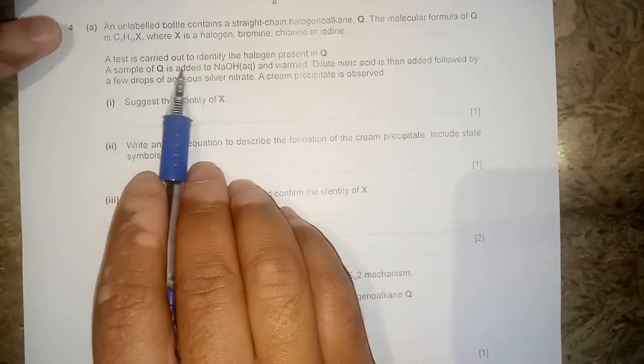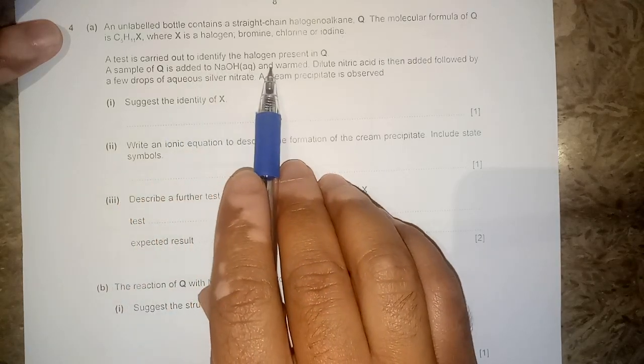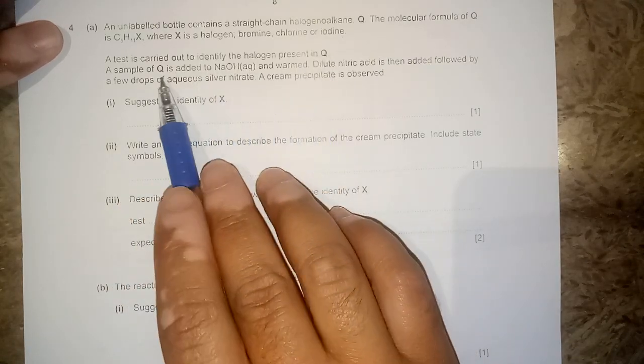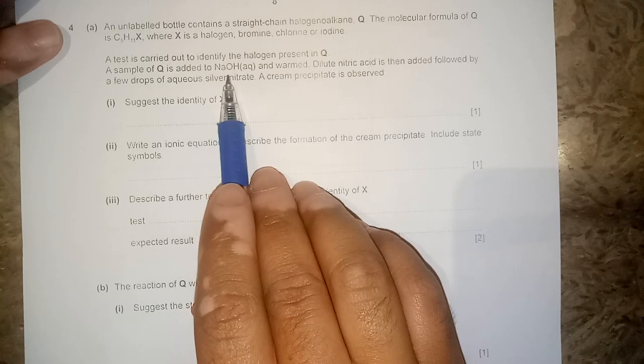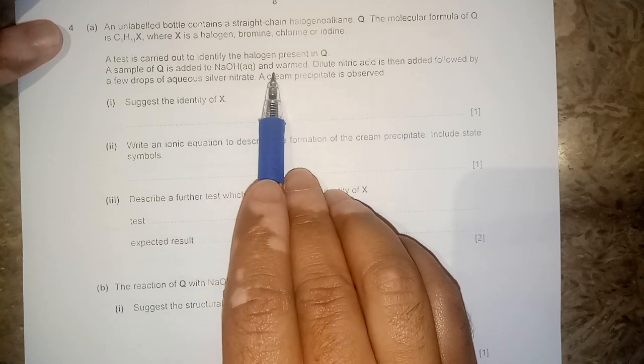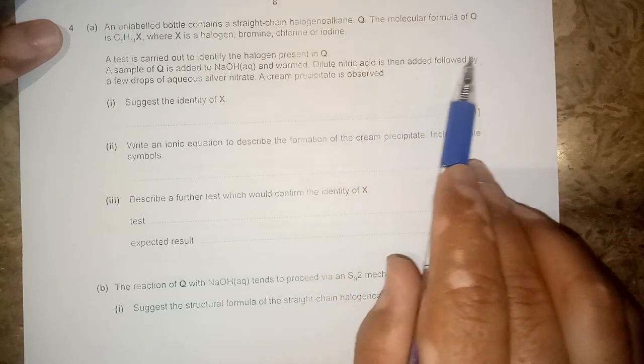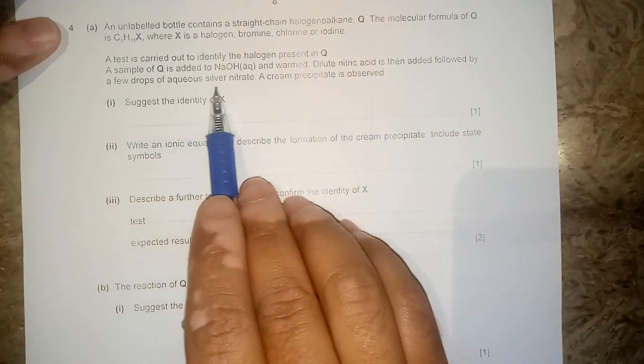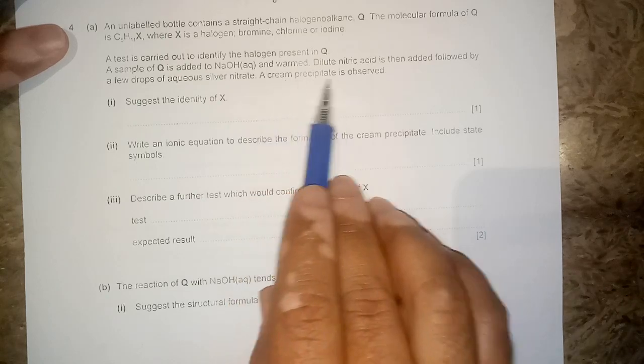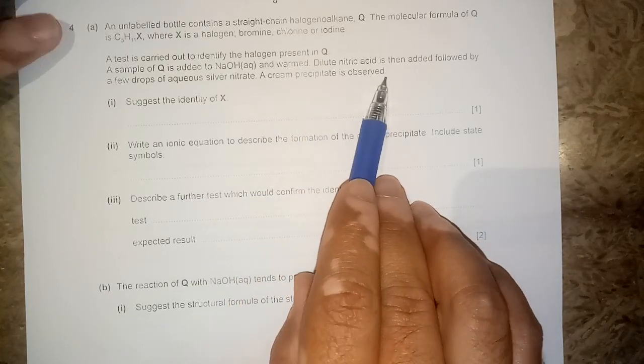A test is carried out to identify the halogen present in Q. A sample of Q is added to aqueous sodium hydroxide and warmed. Dilute nitric acid is then added, followed by a few drops of aqueous silver nitrate. A cream precipitate is observed.